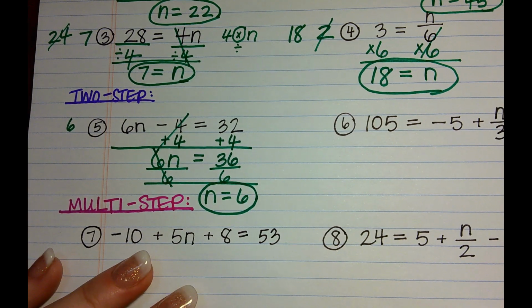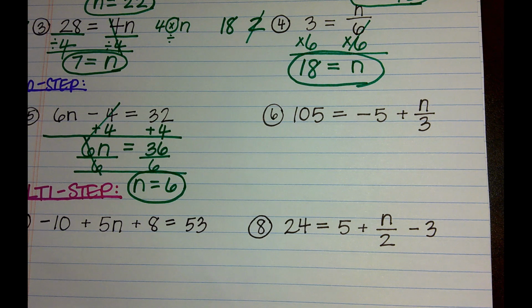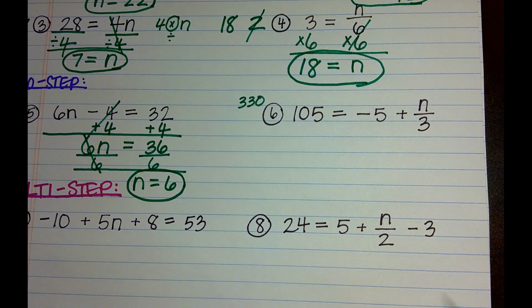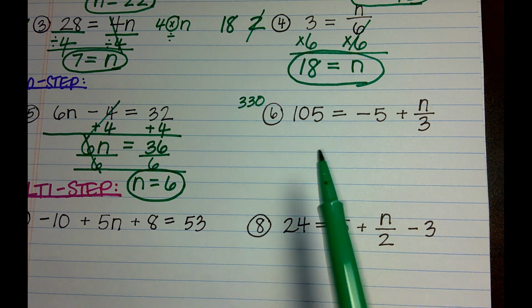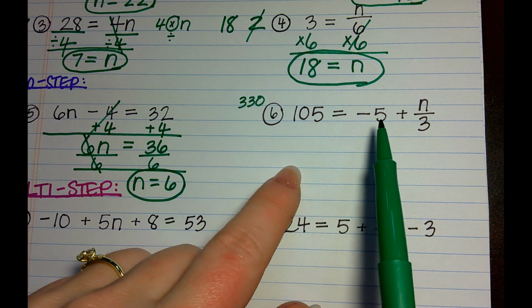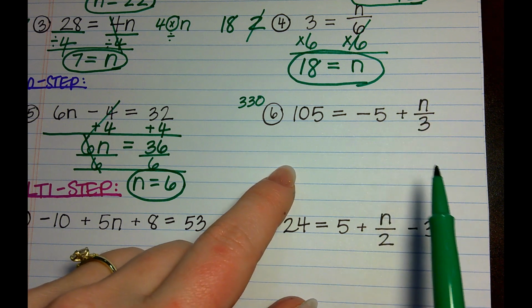Okay, can we try number 6? Are we ready? Okay. Number 6. What are some answers we got? I got 330. Also 330. Anything else? Everyone got 330? Okay, well, let's see what it is. So, I have 105 equals negative 5 plus n over 3, or n divided by 3.